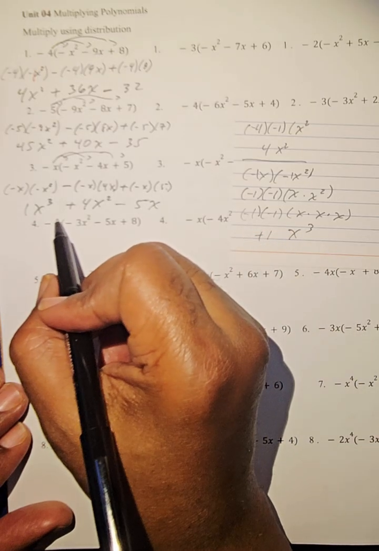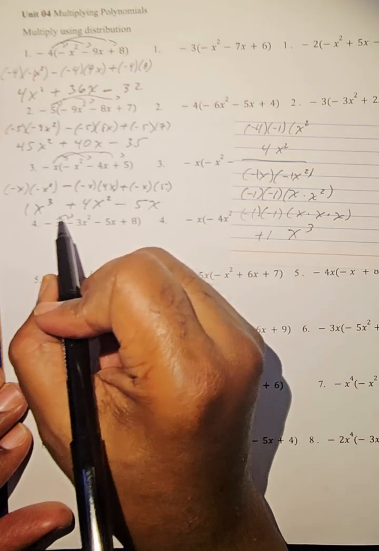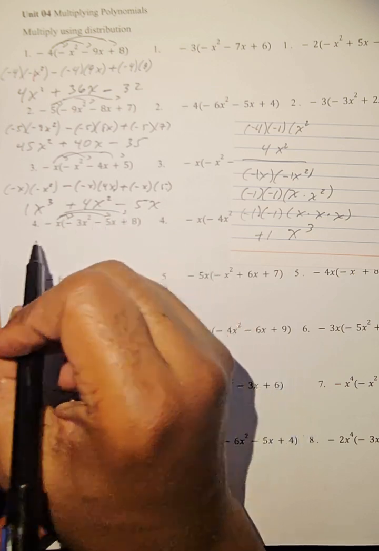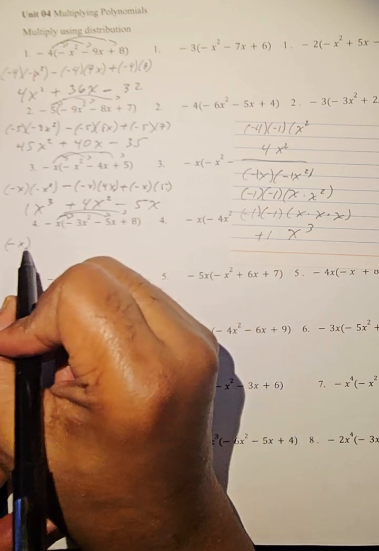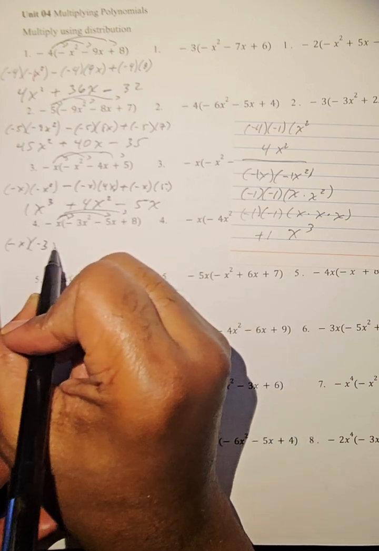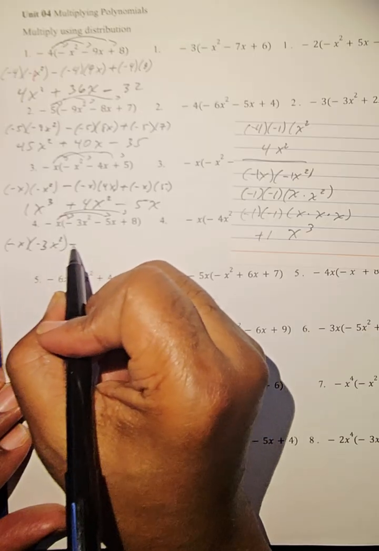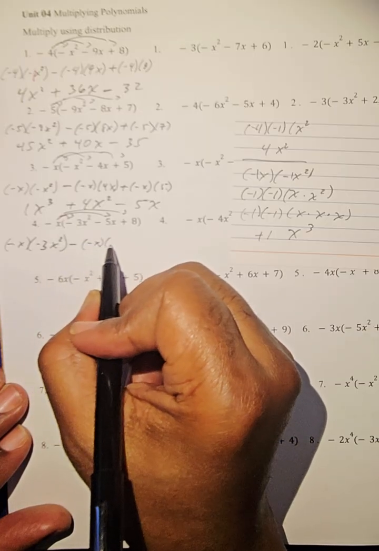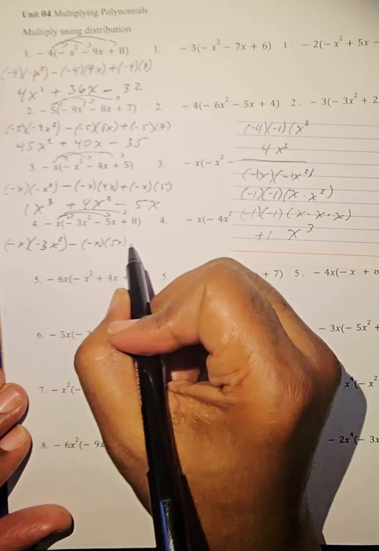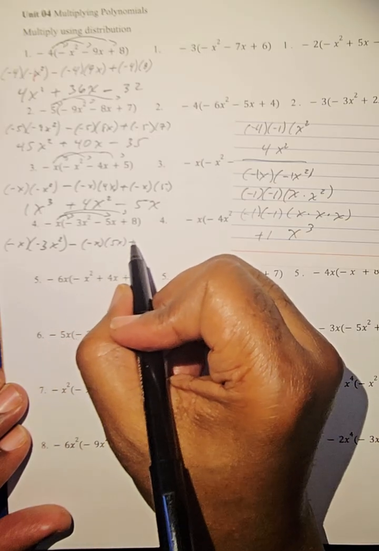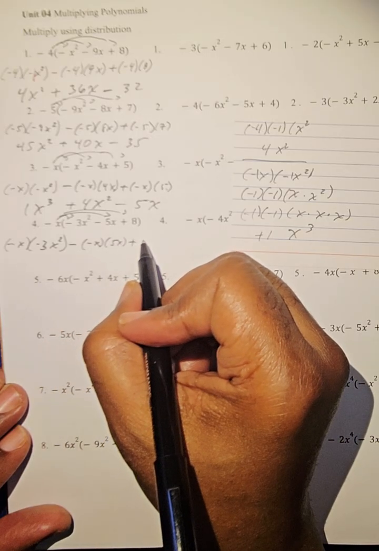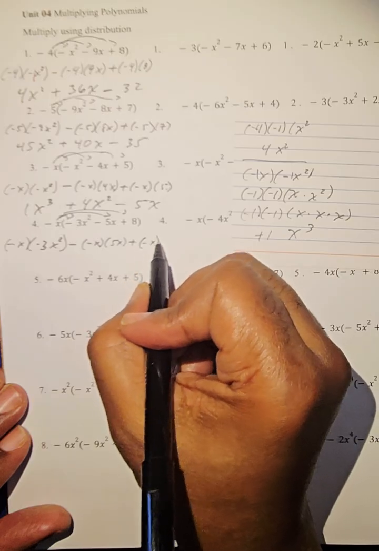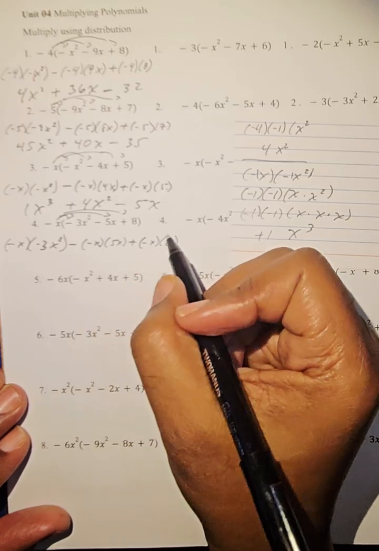Next, we want to multiply our negative x here, here, and there. So this will be a negative x multiplied with a negative 3x squared, a negative, and then a negative x multiplied with a 5x, and then finally a plus and a negative x multiplied with an 8.